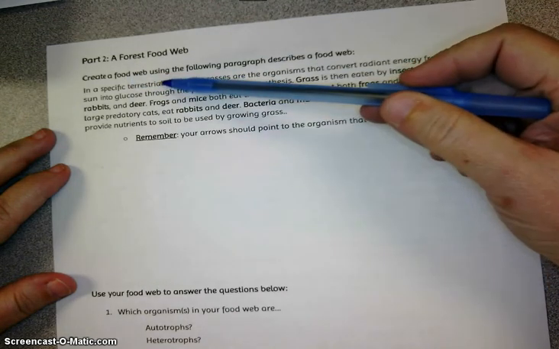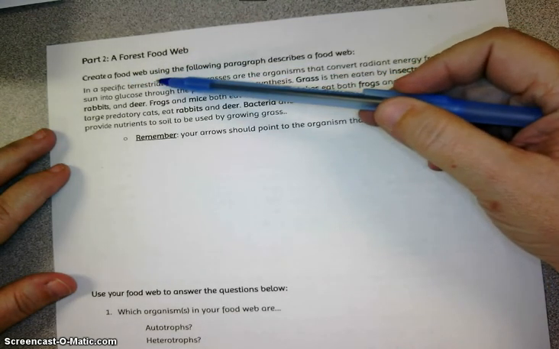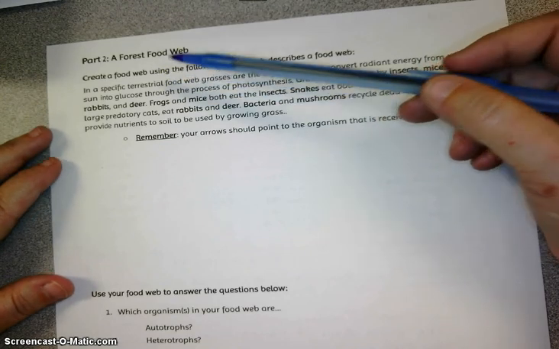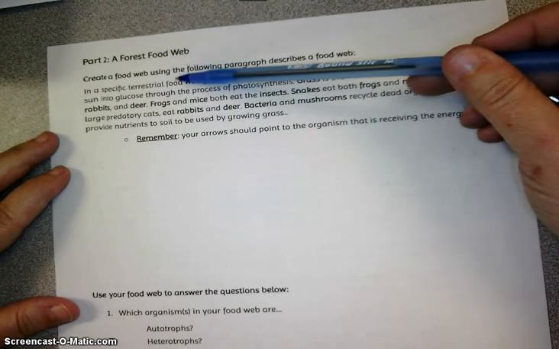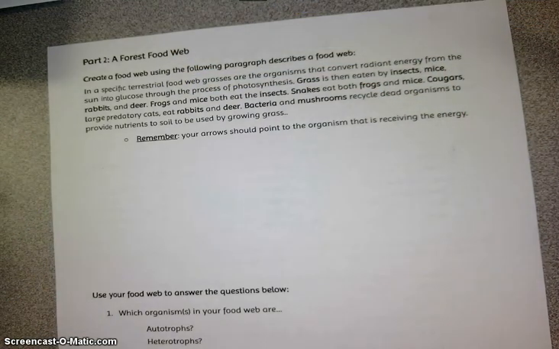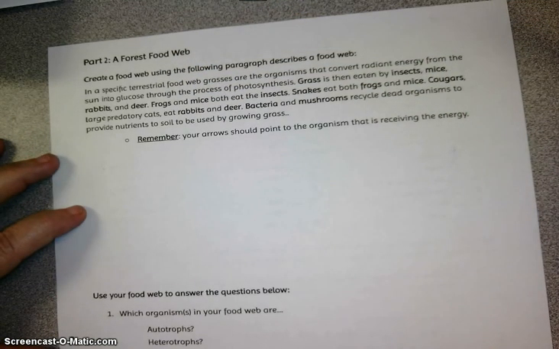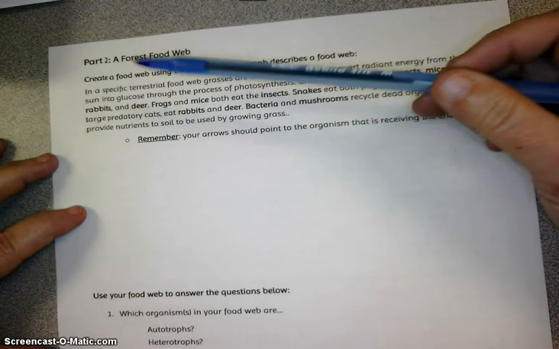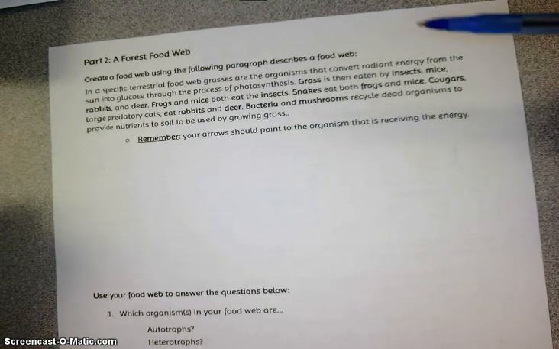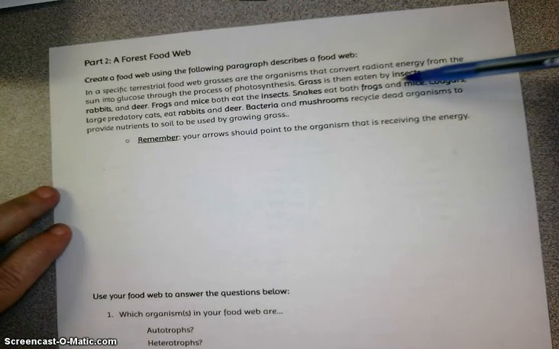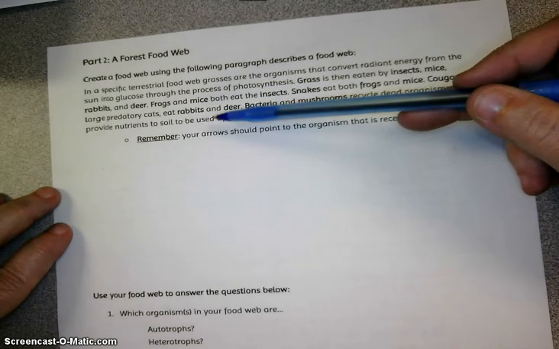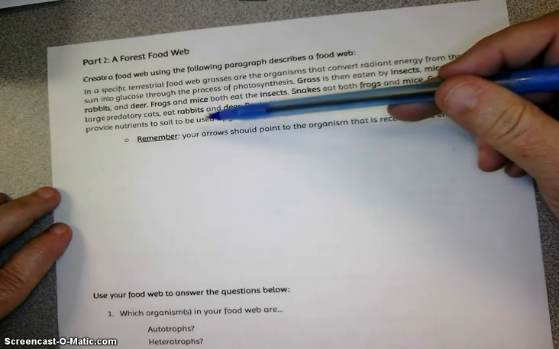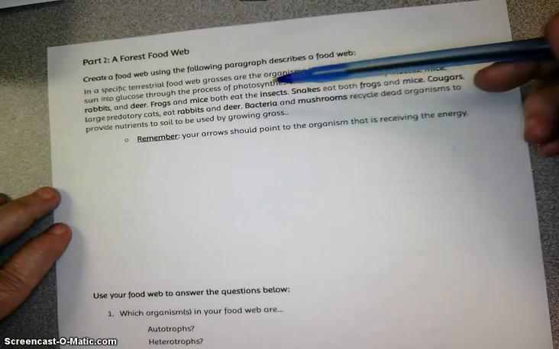In a specific terrestrial food web, terrestrial means a land food web, not aquatic, which is water, or marine, which is seawater. In a specific terrestrial food web, grasses are the organism that convert radiant energy from the sun into glucose through the process of photosynthesis. Grass is then eaten by insects, mice, rabbits, and deer. Frogs and mice both eat the insects. Snakes eat both frogs and mice. Cougars, large predatory cats, eat rabbits and deer. Bacteria and mushrooms recycle dead organisms to provide nutrients to the soil to be used by growing grass.